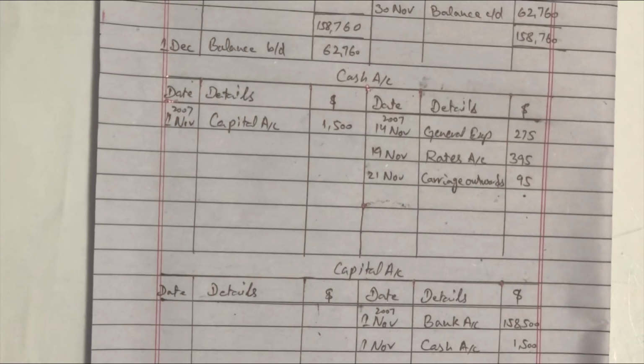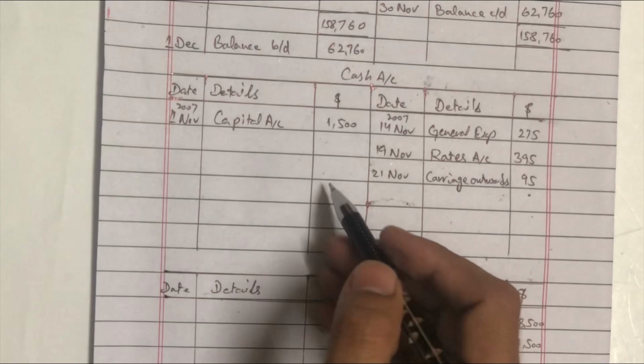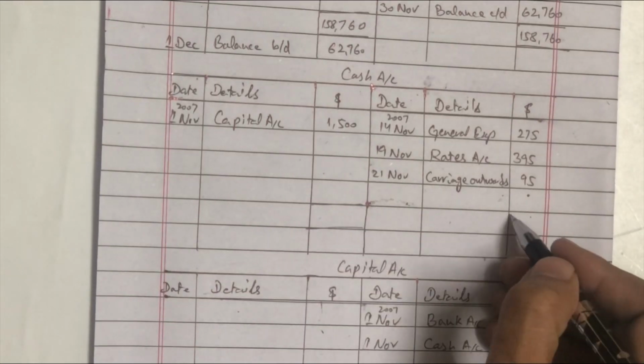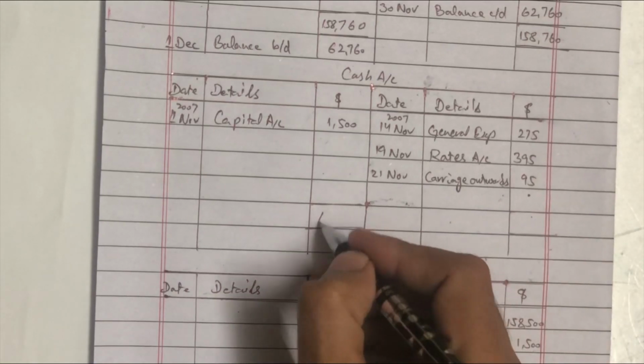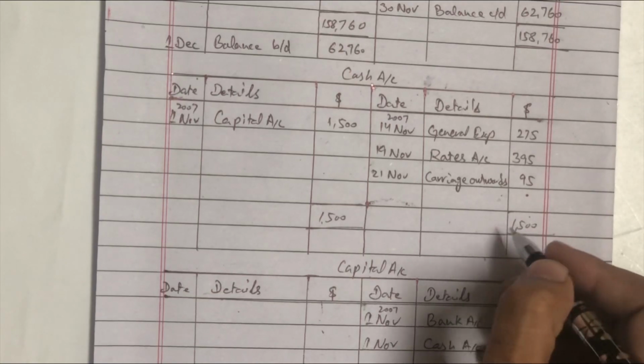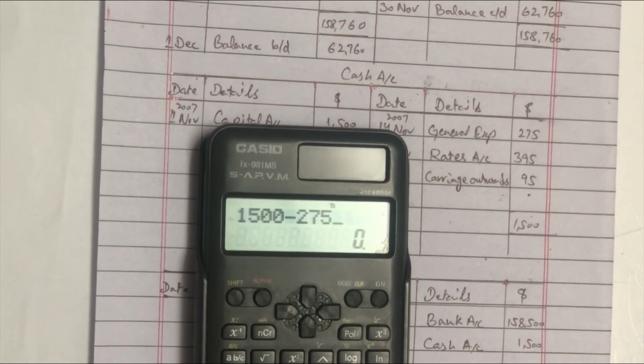So moving on to the next account, we are going to find here that this side has a bigger value, so we'll write down again the debit side. Cash account always has a debit side bigger value because it can never have a credit opening balance. So we'll deduct this 1500 with 275, then 395, and then 95.